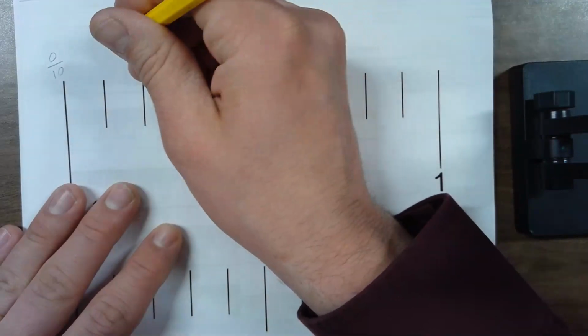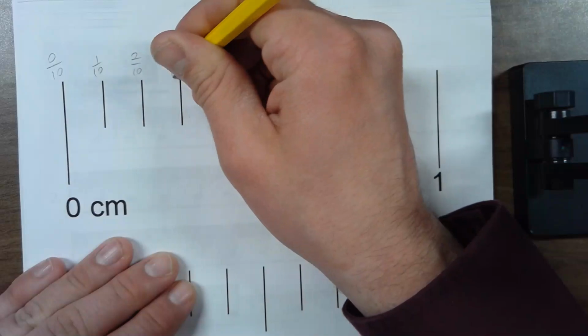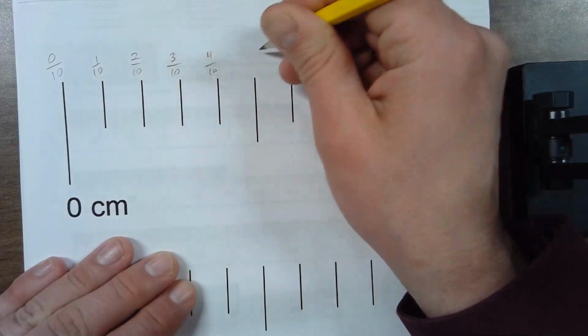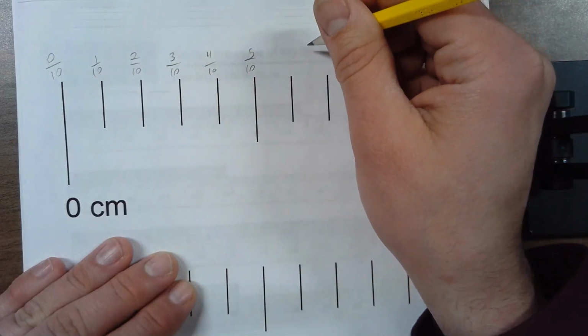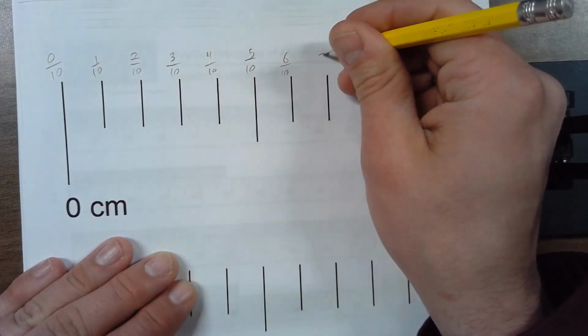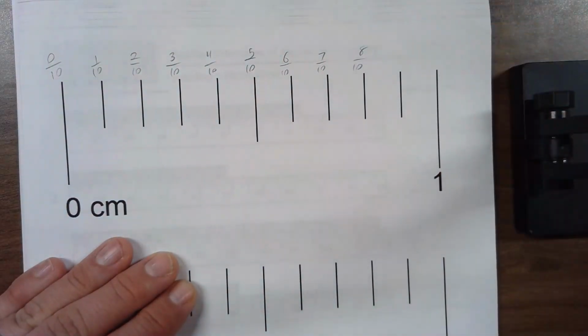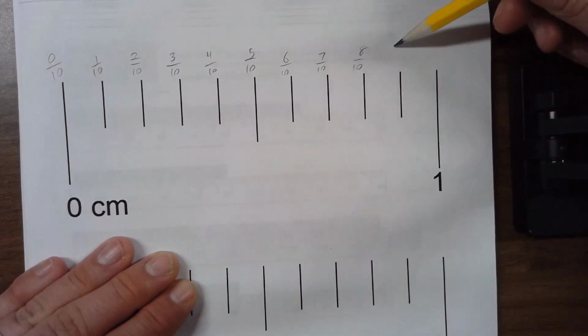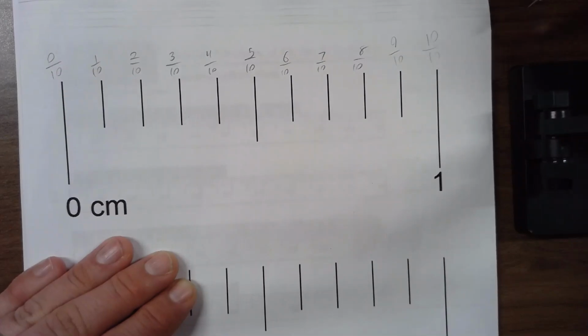So here's 0 tenths, 1/10 of a centimeter, 2 tenths, 3 tenths, 4 tenths, 5 tenths, that big line right there, halfway between, 5 tenths. 6 tenths, and you guys can guess the rest, right? 7, 8, 9, 10. 9 tenths, and 10 tenths, which is equal to 1. So we just say 1.